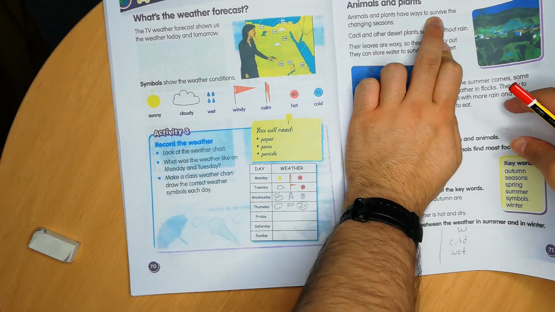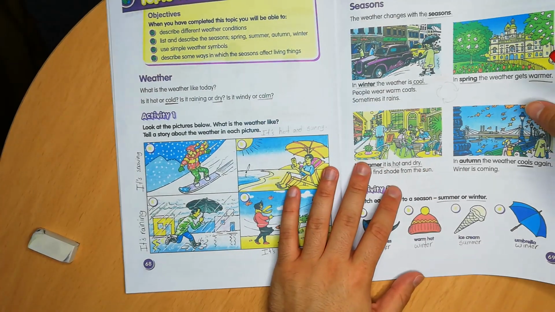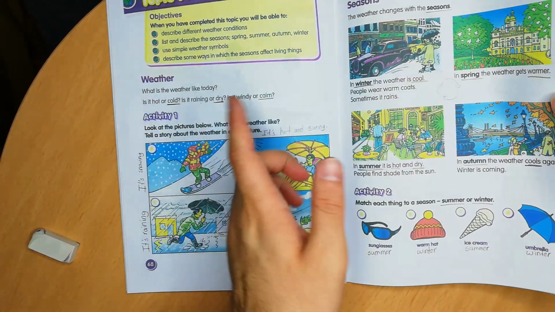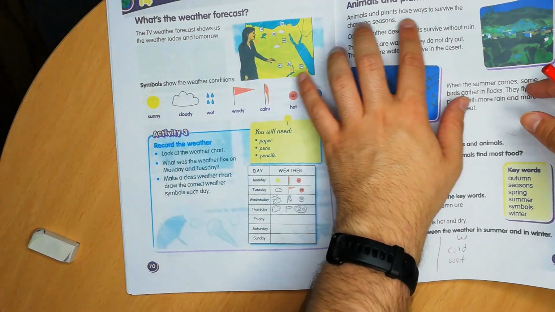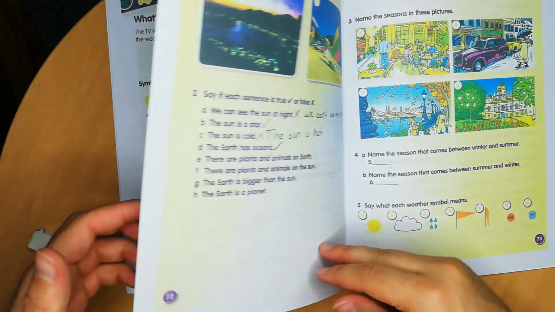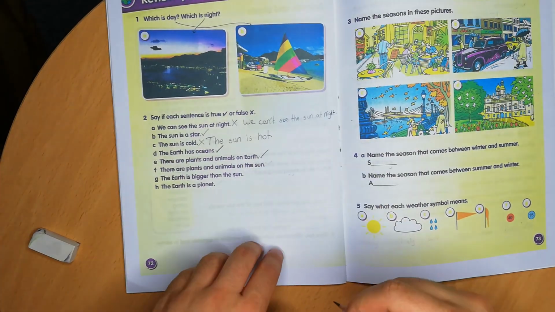Animals and plants have ways to survive the changing seasons. Where do we have seasons? The weather changes in seasons. Seasons are on Earth. Animals and plants have ways to survive the changing seasons. So this must be yes. There are plants and animals on Earth.